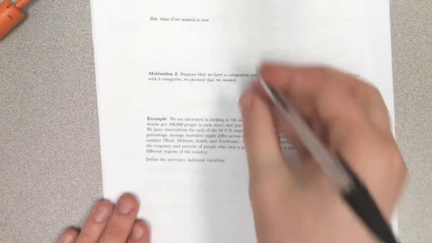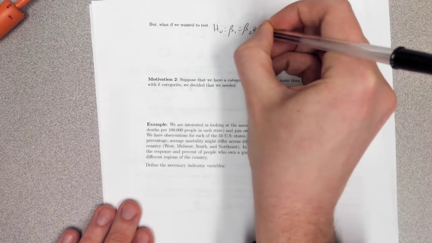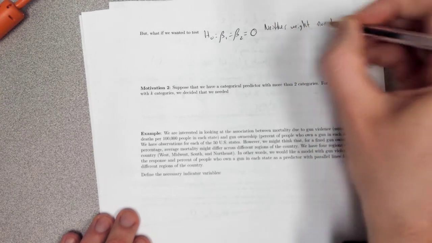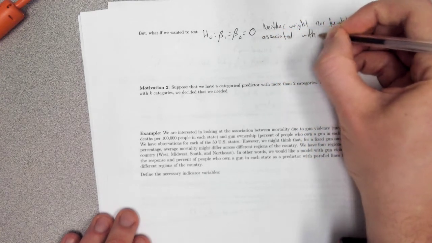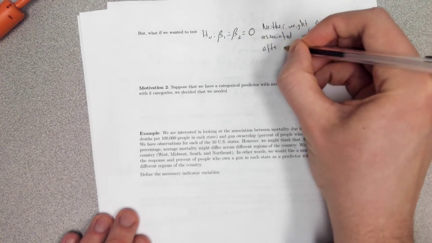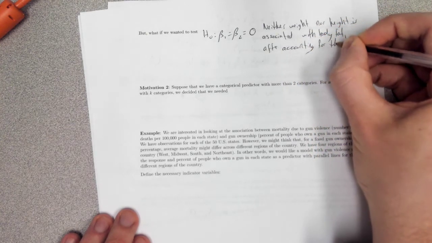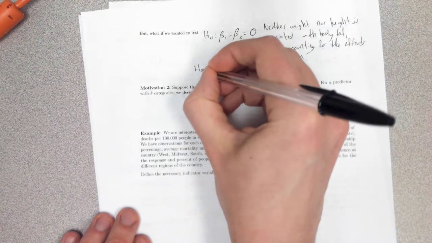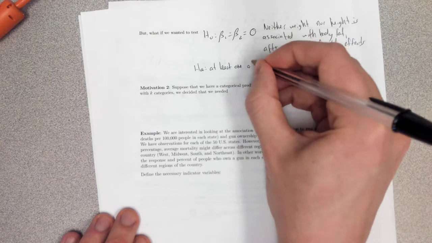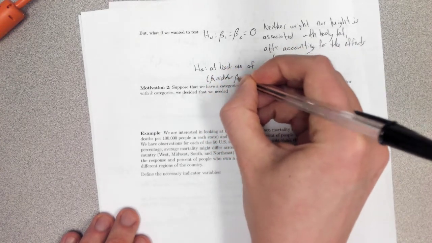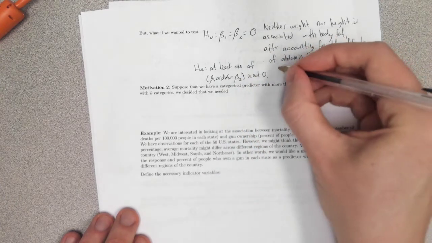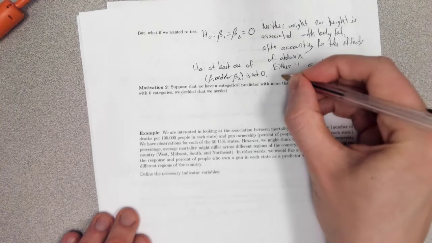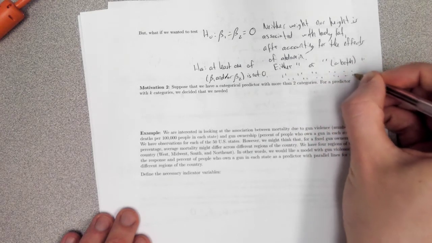And so in other words, it would be able to address the test of a null hypothesis of neither weight nor height is associated with body fat after accounting for the effects of abdomen, versus the alternative that at least one of beta 1 and or beta 2 is not 0, corresponding to either weight or height or both is associated with body fat after accounting for the effects of abdomen.